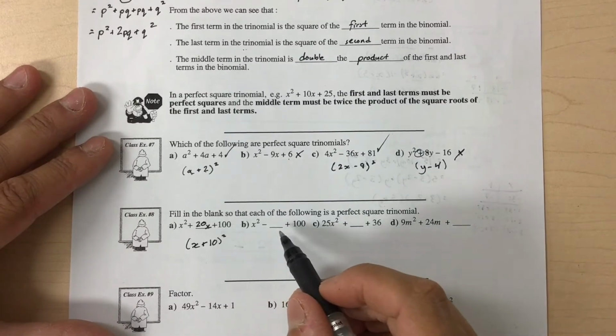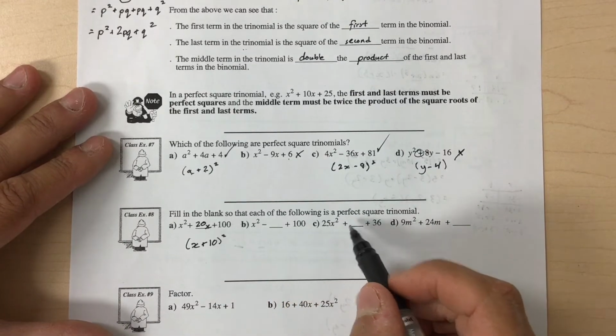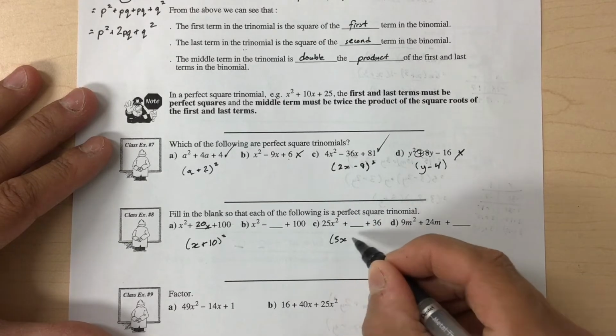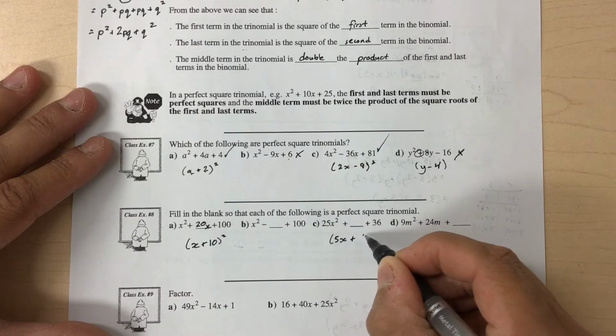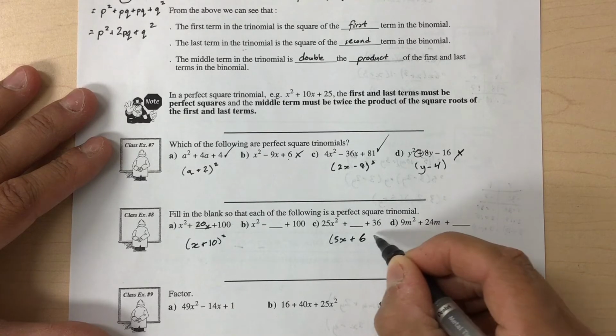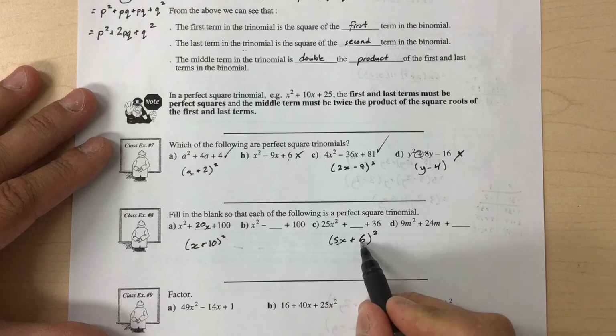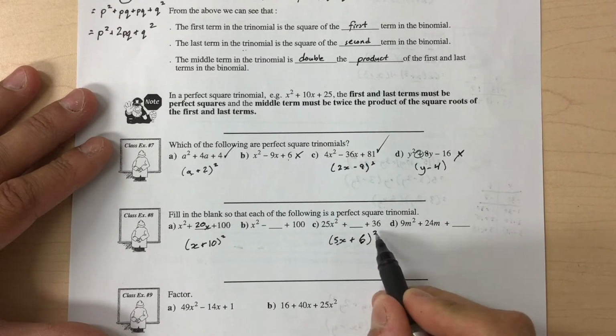I'll do this one here. 25x squared plus 36. Well, the square root of 25x squared is 5x, and 36 is 6 squared. And so 5 times 6 is 30, times 2 is 60x.